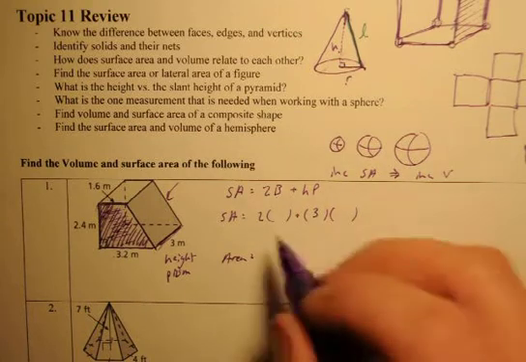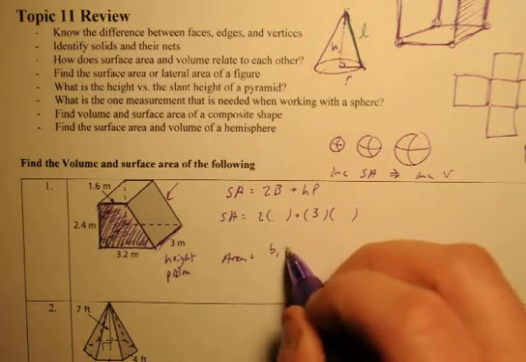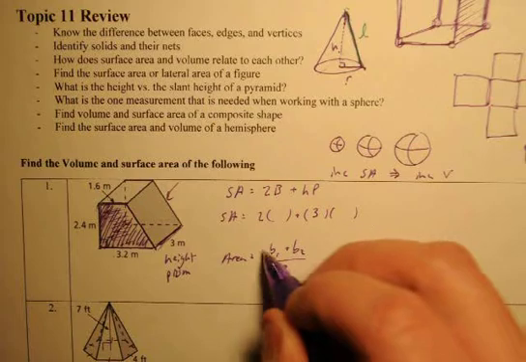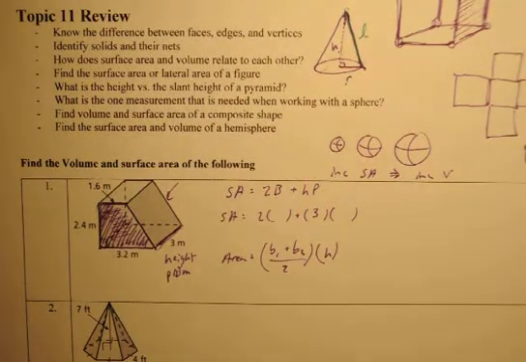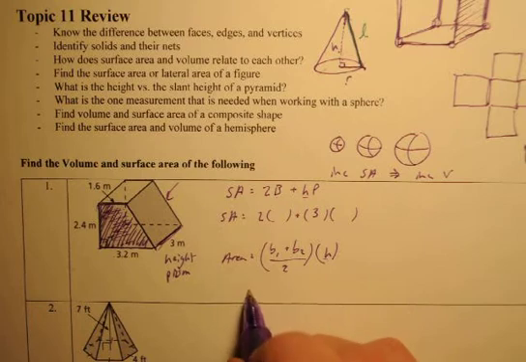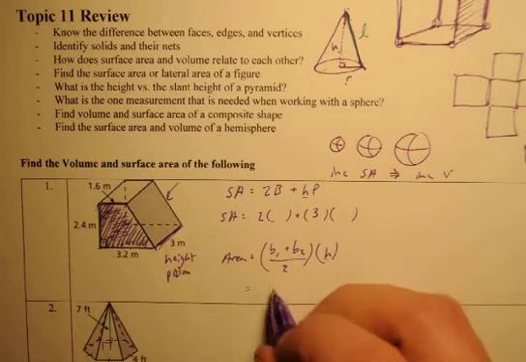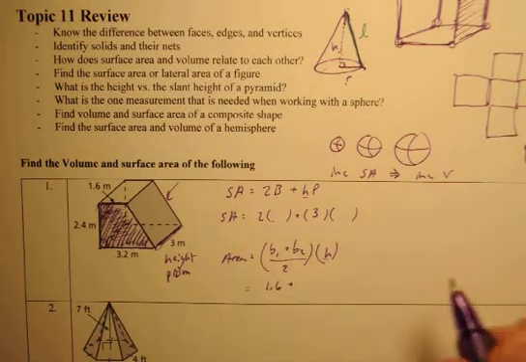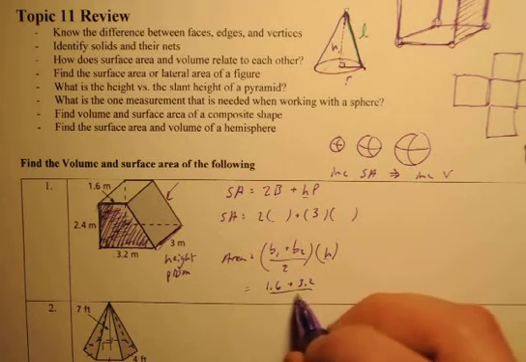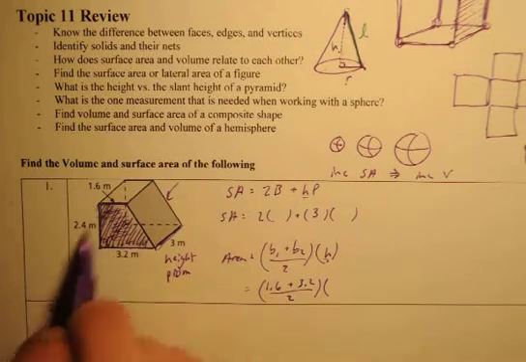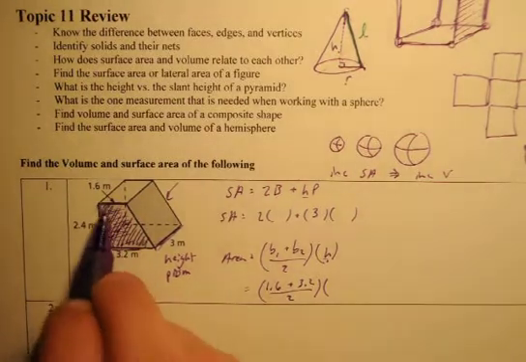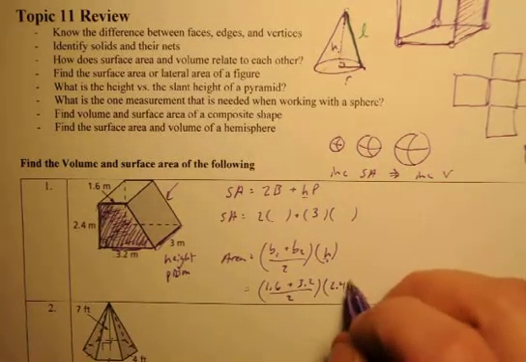Now the area of a trapezoid is the average of the bases of the trapezoid times the height of the trapezoid. This H is different from this H. This is the height of the prism. This is the height of the trapezoid. So let's figure out the area of this. It'd be 1.6 plus 3.2 divided by 2 times the height of the trapezoid, which is base to base of the trapezoid, which is 2.4.